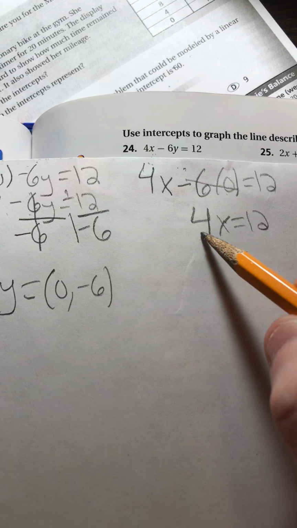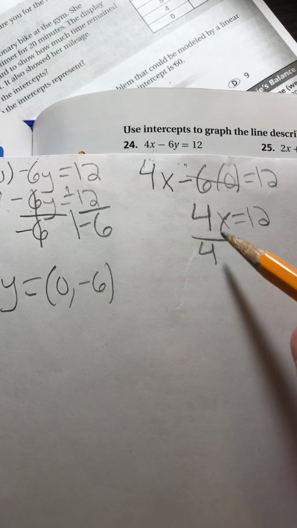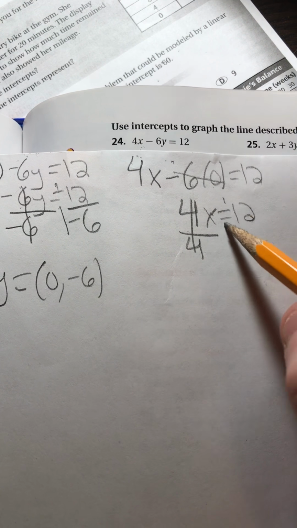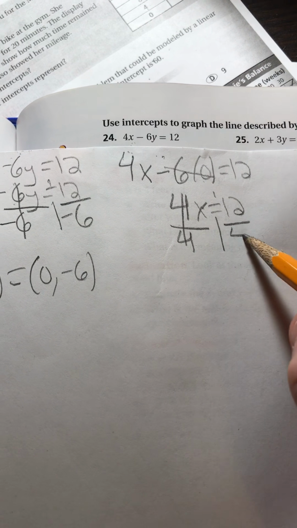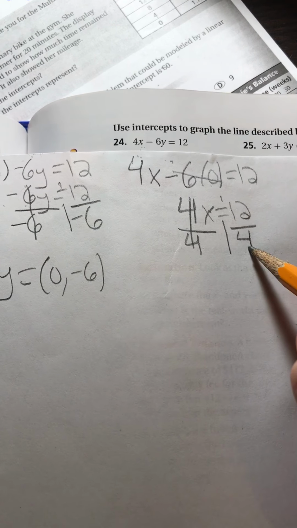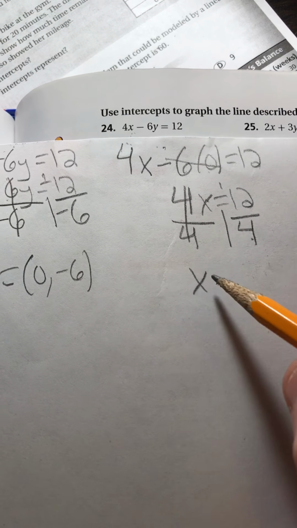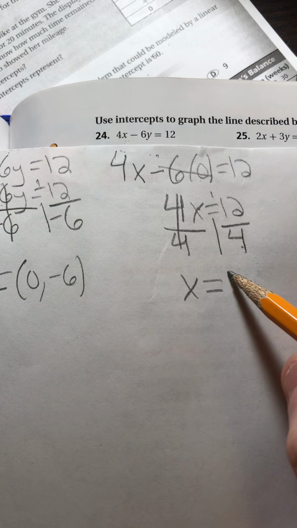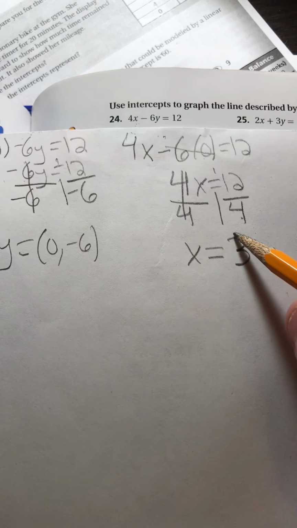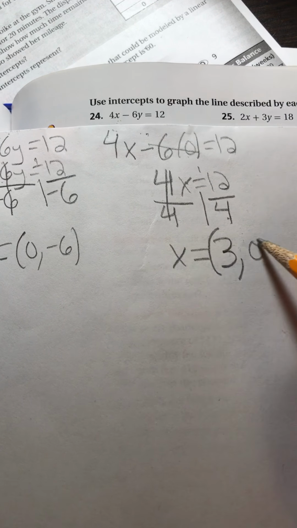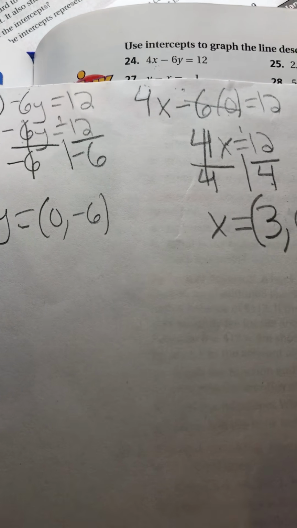Once again, this is multiplication, so we are dividing using our inverse operations. What we do to one side, we have to do to the other and balance it out. So 12 divided by 4 is 3. So our x-intercept would be 3, 0.